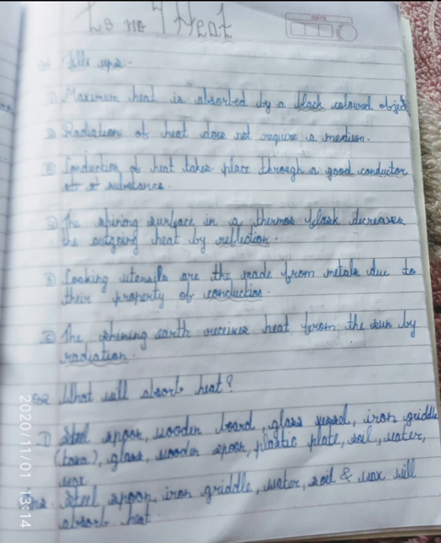Fourth one, the shining surface in a thermos flask decreases the outgoing heat by dash. The answer is reflection. The shining surface in a thermos flask decreases the outgoing heat by reflection. Fifth one, cooking utensils are made from metal due to their property of dash. Here the answer is conduction. Cooking utensils are made from metals due to their property of conduction.